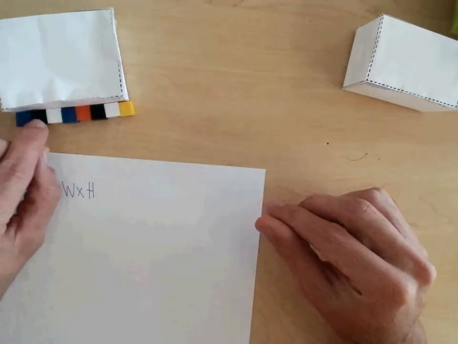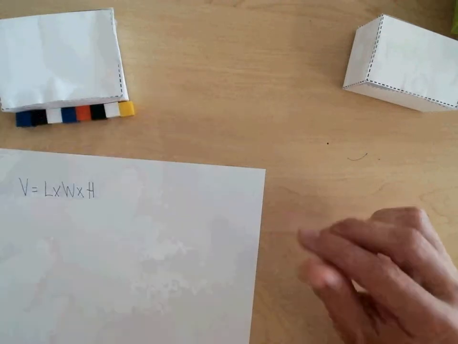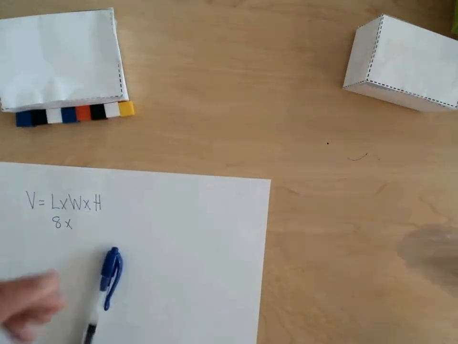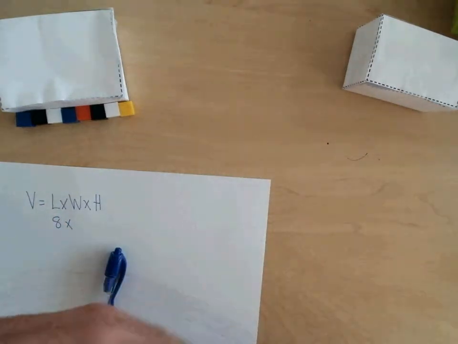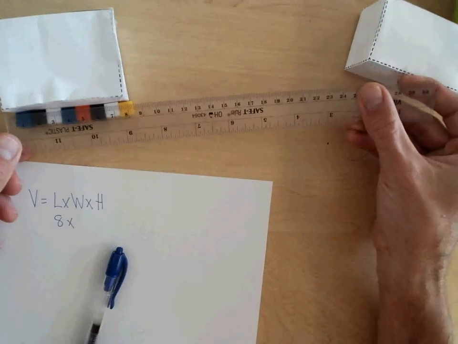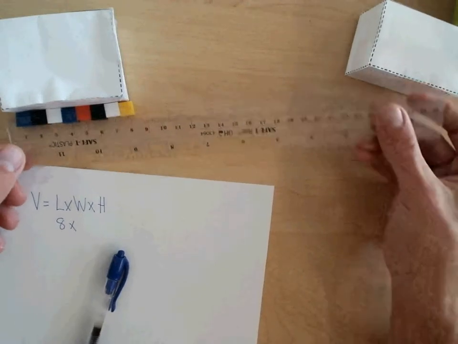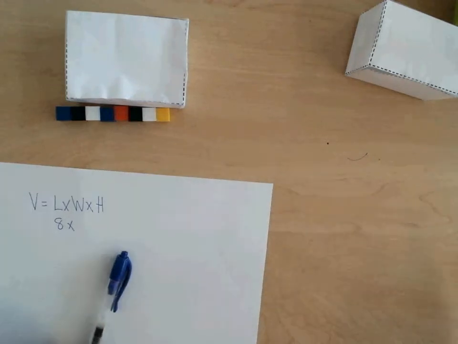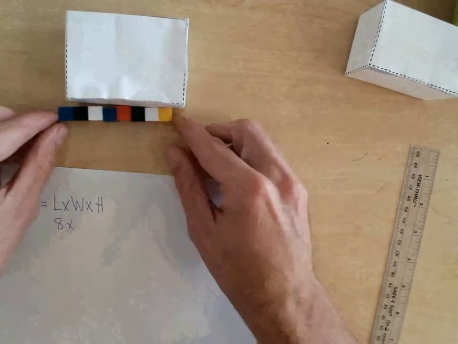then I count it up and I go 1, 2, 3, 4, 5, 6, 7, 8. So I'm going to write 8 here. Then I can check here using my centimeter ruler, and I'm going to line that up right there like so, and that equals 8 as well. All right, so I know that that works.